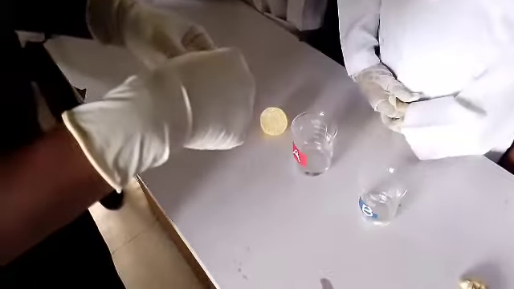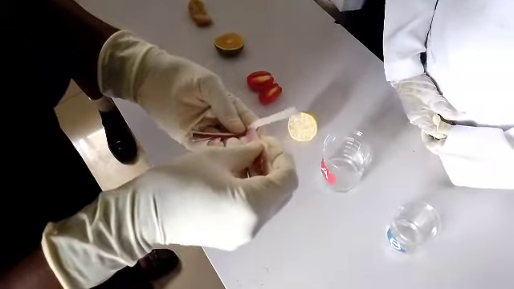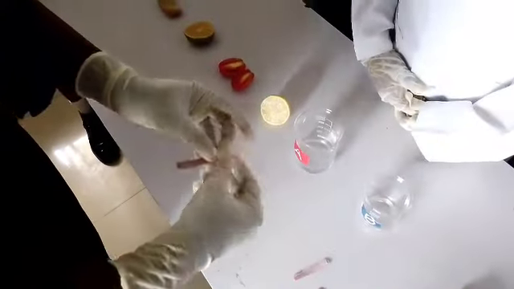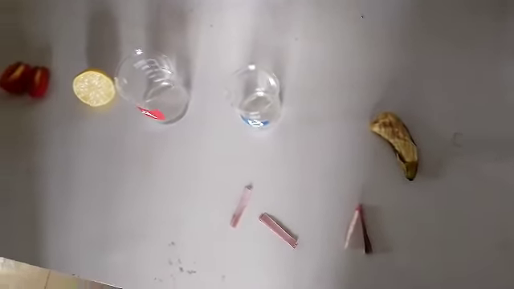So we need a litmus paper to do the test. Okay, so I have some there. And then I'll need to also bring out some blue litmus paper.